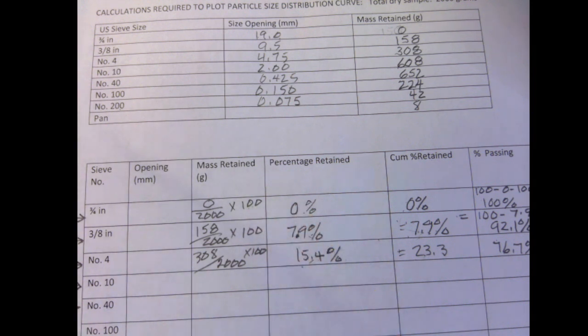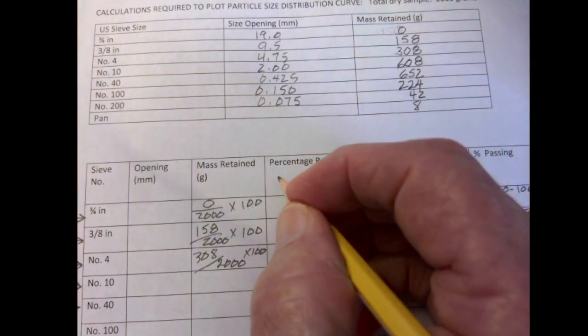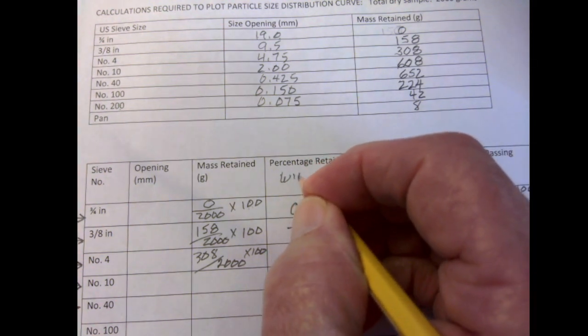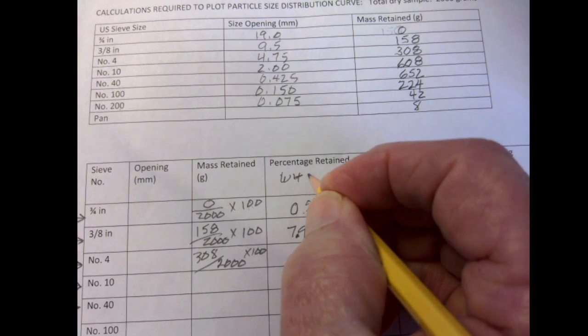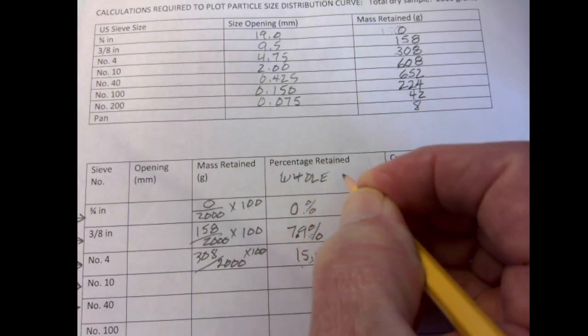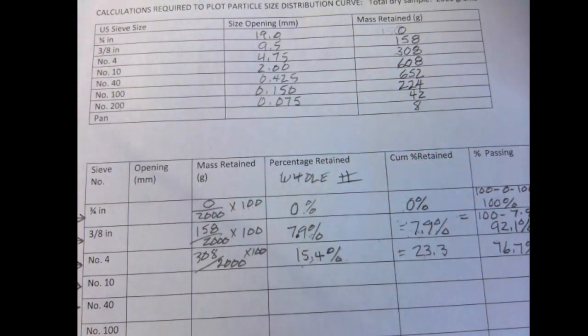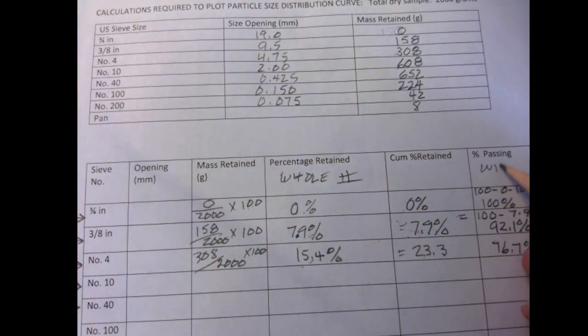The percent needs to be in whole numbers. I think the same goes here too.